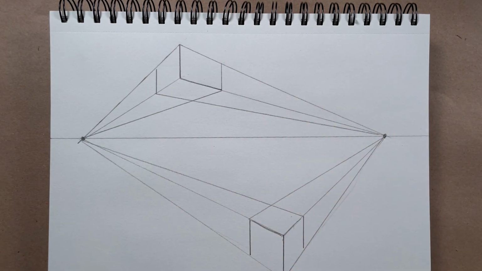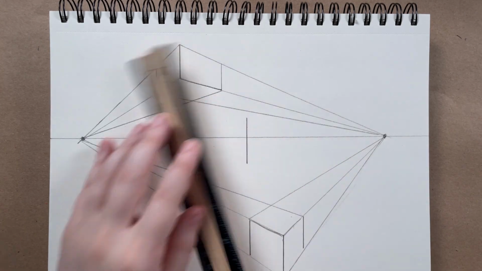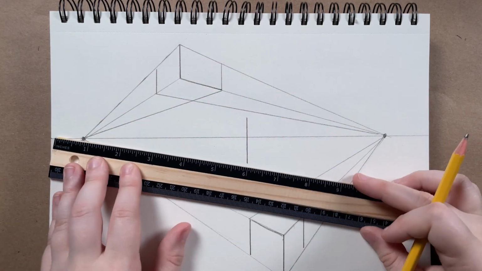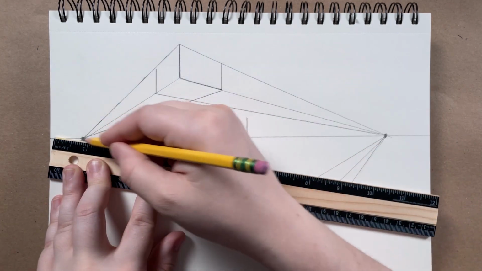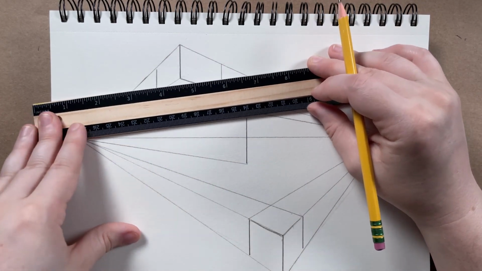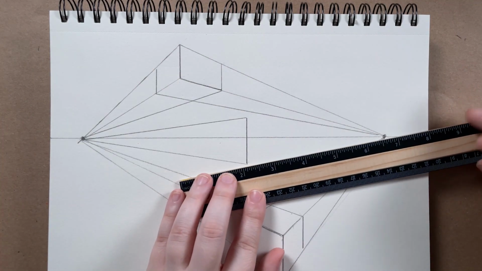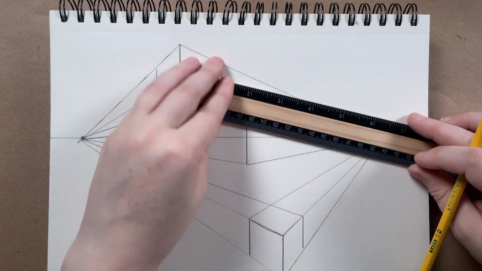Let's finish off with the box on the horizon line. Draw a vertical line right across that horizon line in the middle of the page. This will be the front edge of our box. Now draw lines from the top and bottom of this vertical line to both vanishing points. This time, because the box is on the horizon line, you won't see the top or bottom of the box, only the sides.